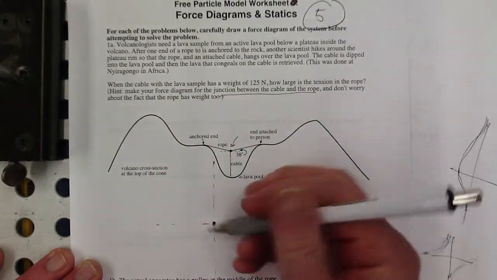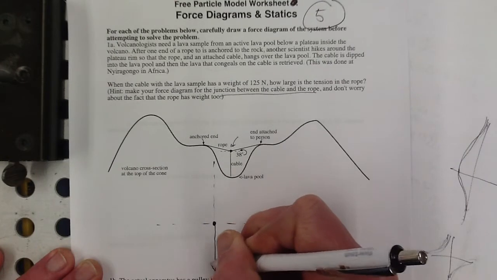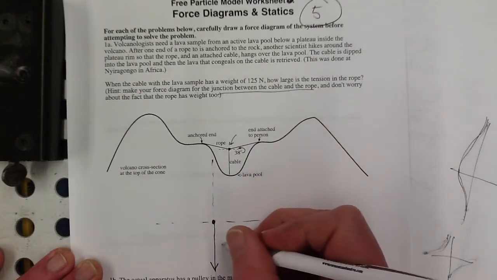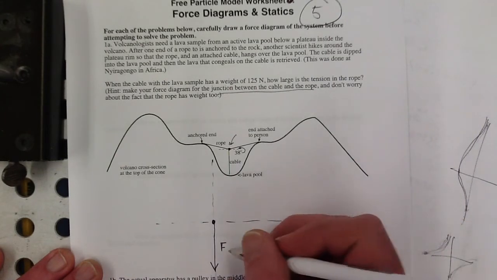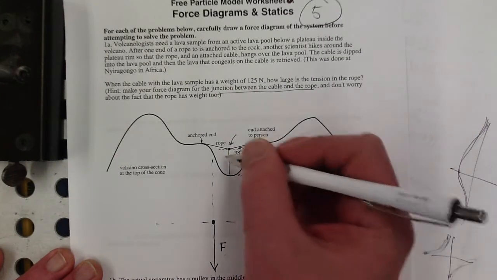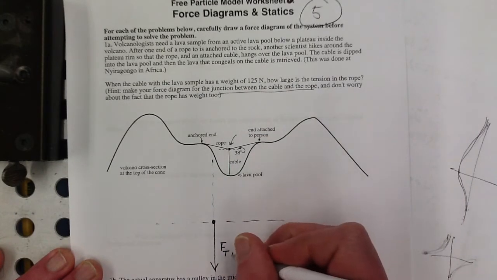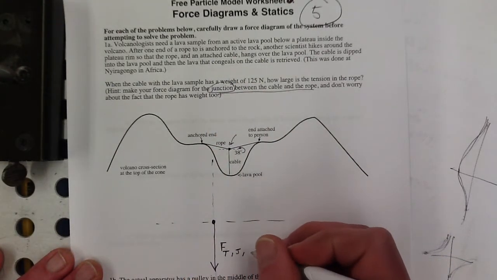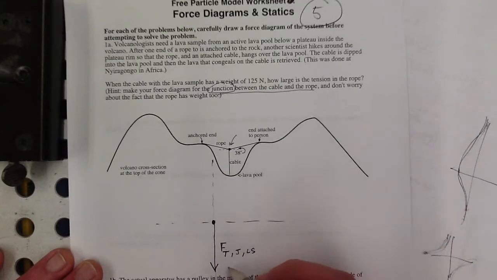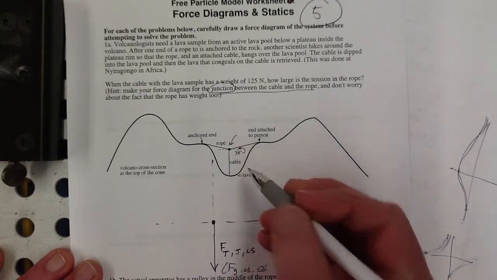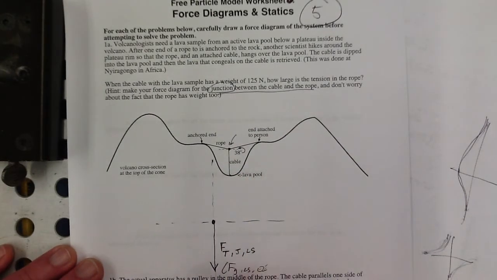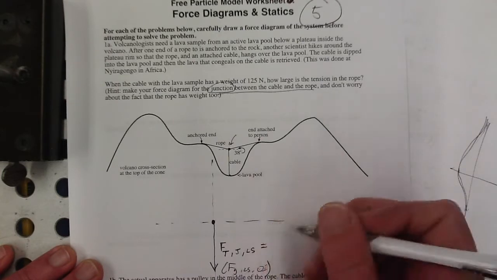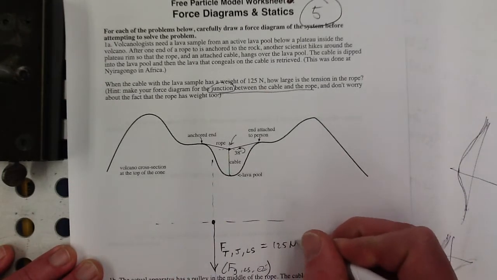So the lava sample that's attached to this, I'm not going to fuss too much. If you put the force of gravity from that lava sample, it would actually be the force of tension on the, I'm going to say on the junction, because that's what it asked me to do here, from the lava sample. If you called this the force of gravity on the lava sample from the entire Earth, that's fine. I mean, it's the same force. This is just the other end of the rope that's attached to that. So either one of those, I'm going to be happy enough. And they're telling us that that's 125 newtons.